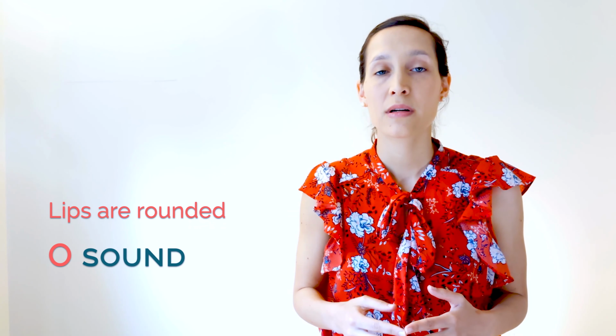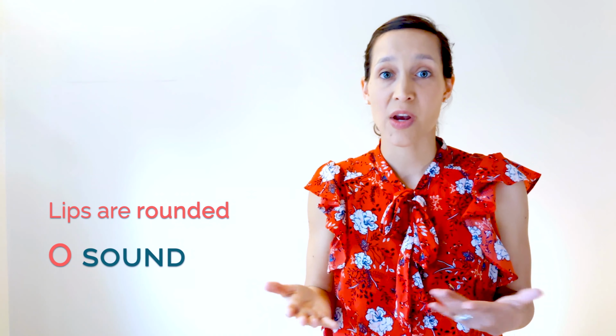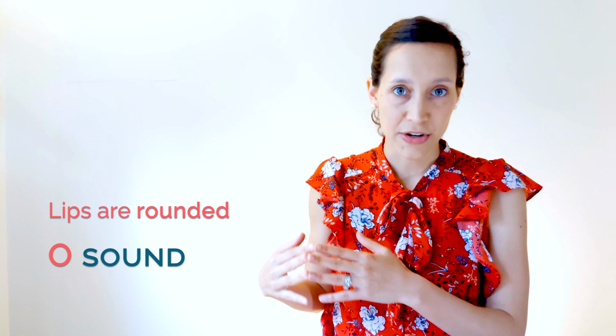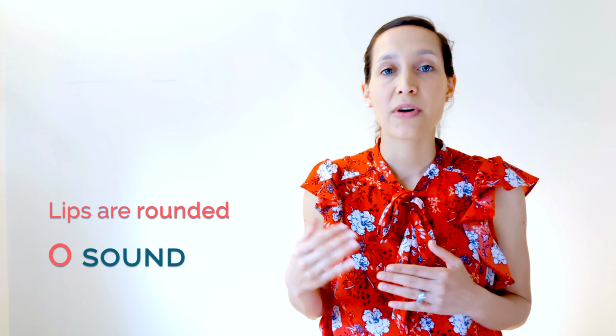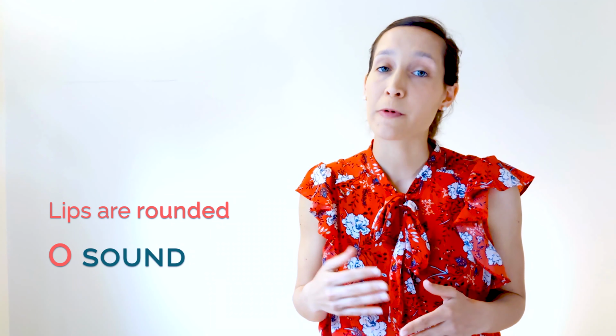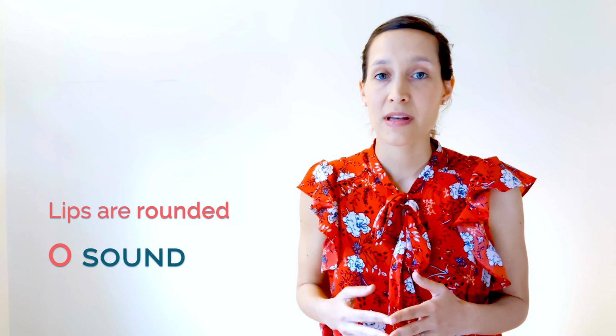Starting with the O sound, the lips are completely rounded for the production of the O sound. So when I say O, you can see my lips are rounded. And that will happen when I say OR, when I combine both the O and R sounds together for the OR production. So the O sound hopefully is one you already have. If not, it sounds just like this. O, O, O.